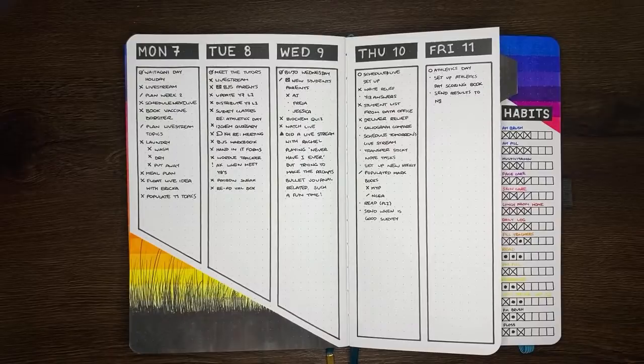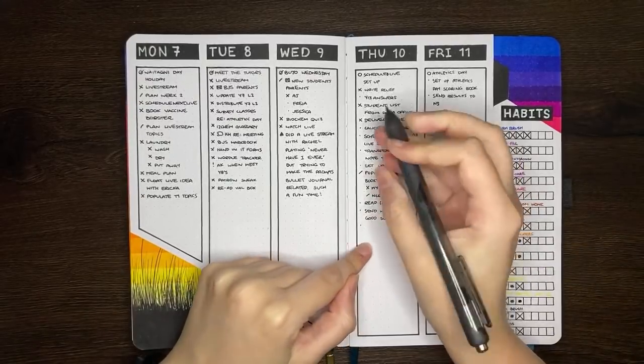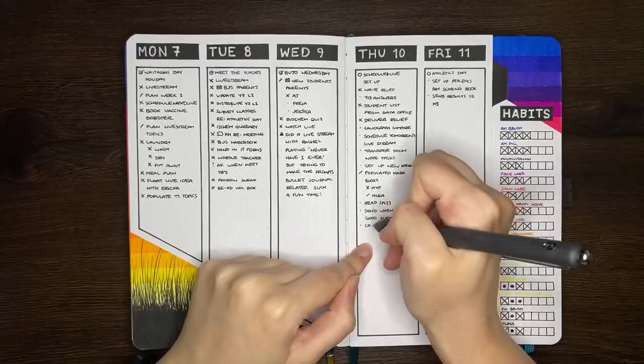Sticky notes done. Calligraph compare. We will do that later. Year 13 answers. Whoops. We're supposed to do that at work, but that didn't happen. I actually need to plan next week, and I have not done that yet. So maybe we could do that together.